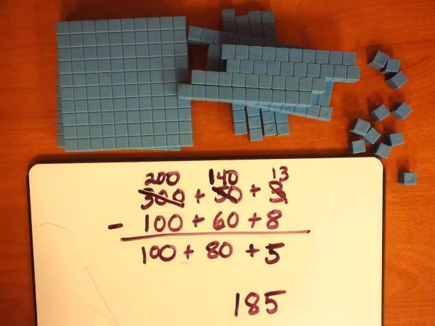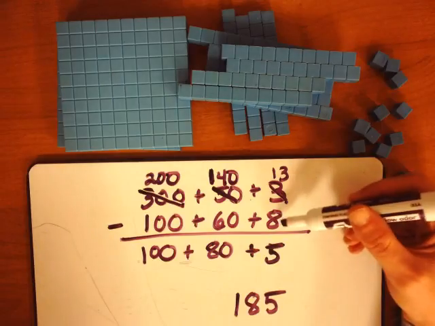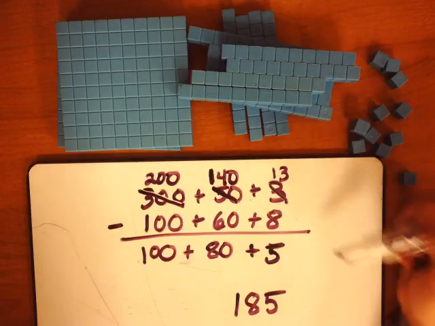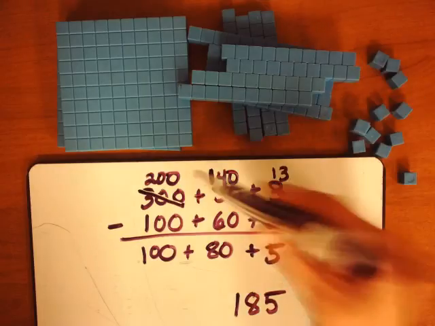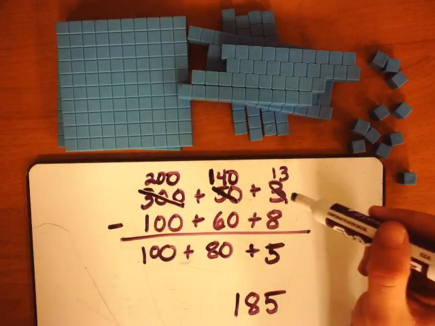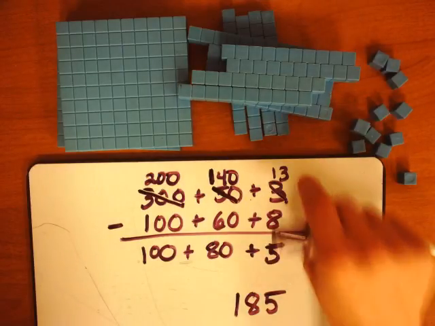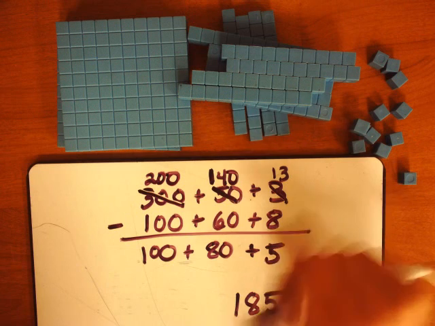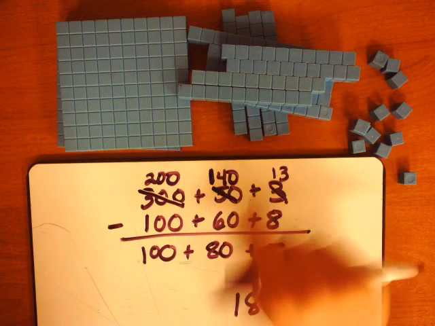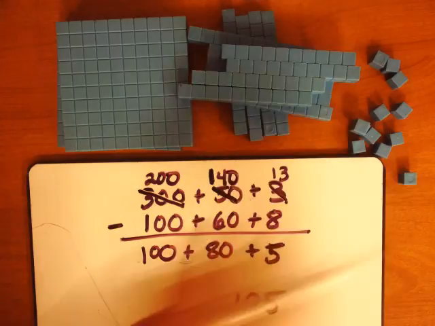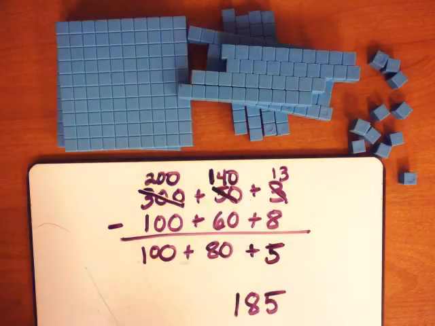Common mistake some kiddos make when they look here, they might say, 8 minus 3 is 5. But that didn't work, right? Because we had some borrowing and some trading to do. So make sure you consider what's on the top and what's on the floor, and don't be encouraged to subtract backwards. Common mistake there.